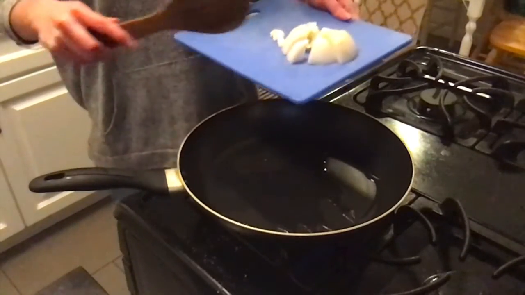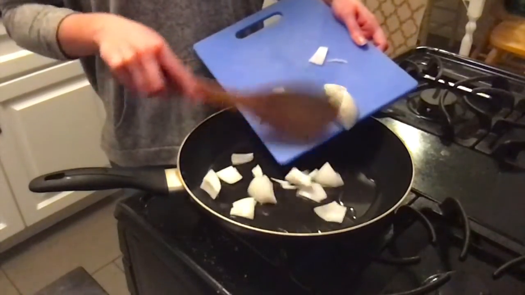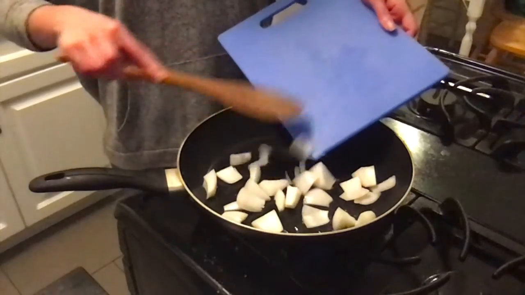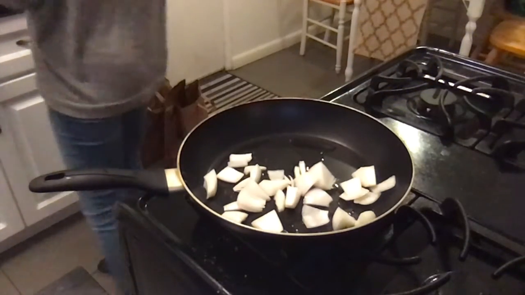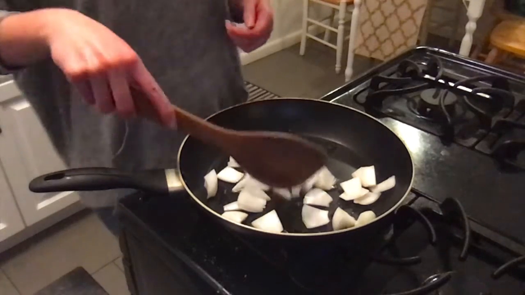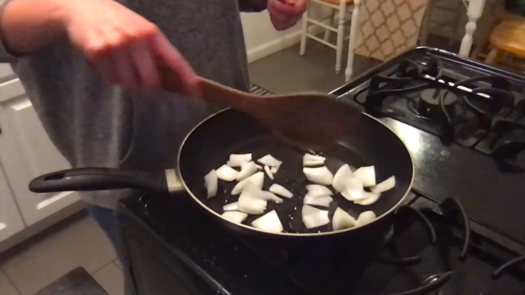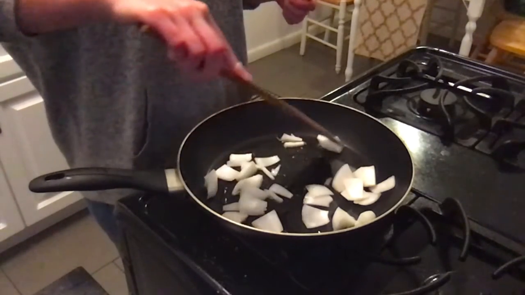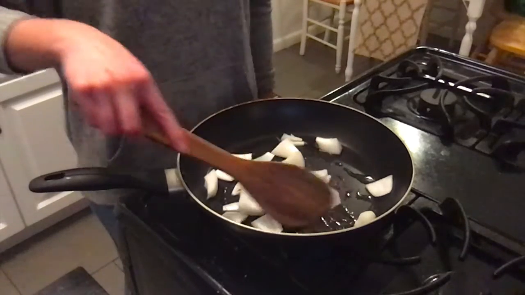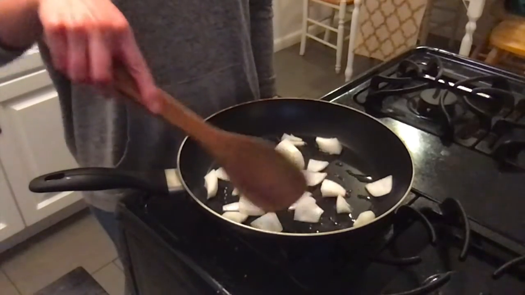Okay, so I'm going to be adding my onions now. And I'm just going to cook them a little bit in the oil.